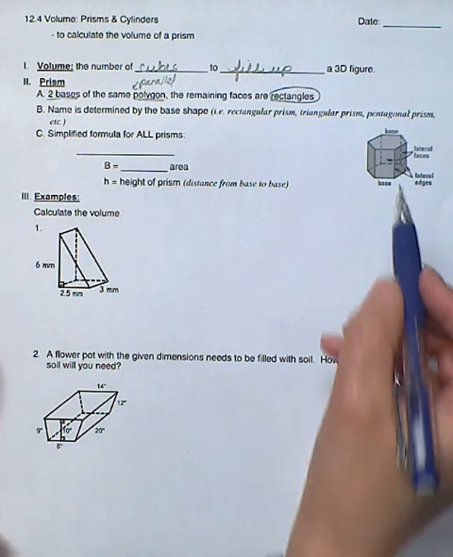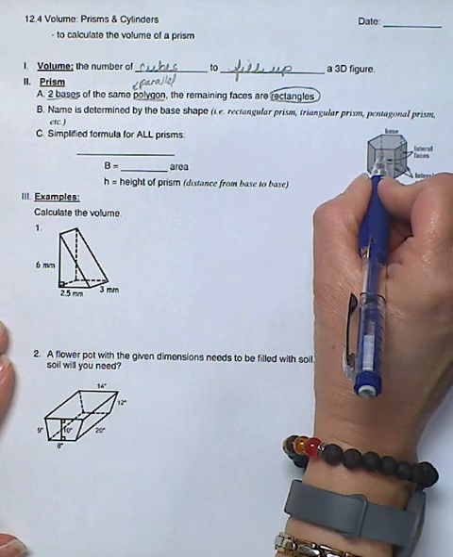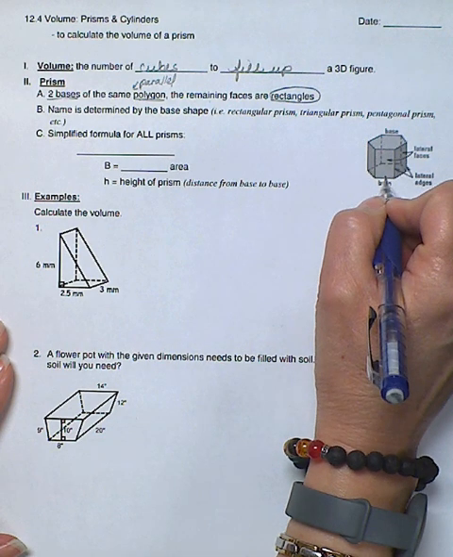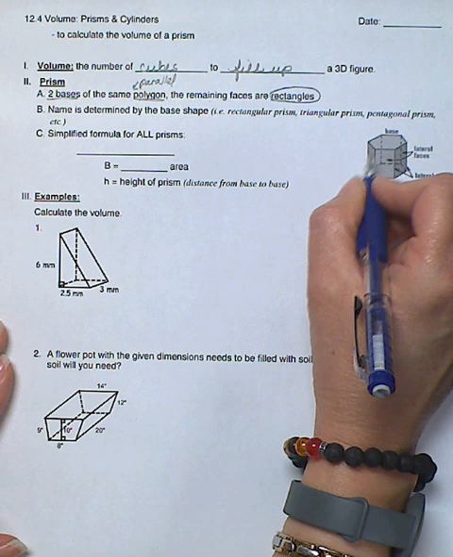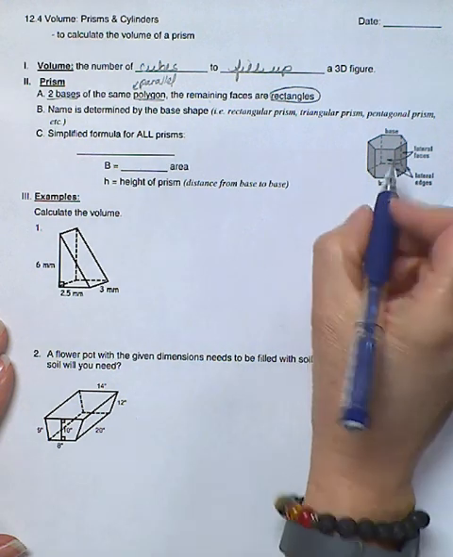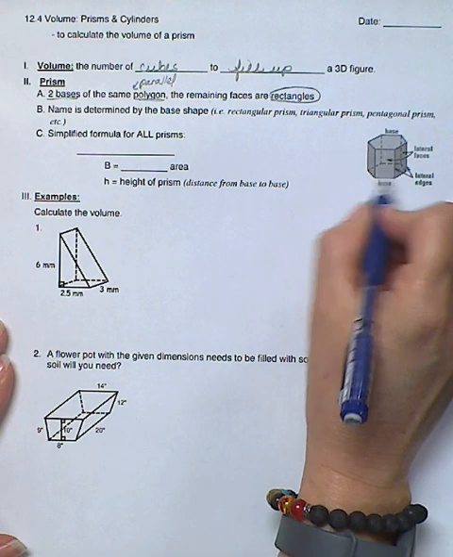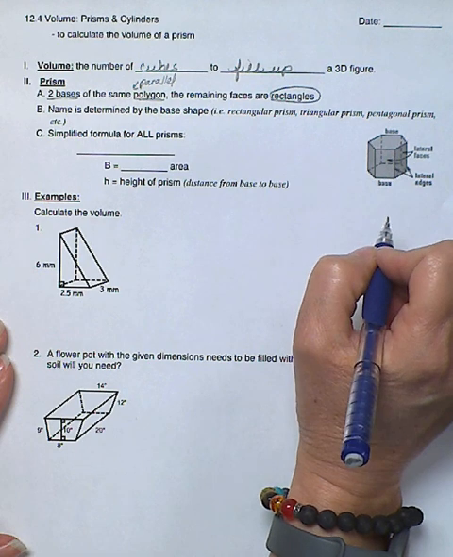In the case of our diagram, we have a hexagon top and a hexagon bottom. So in this case, the base is the top and the bottom. Everything else is a rectangle. So our bases are hexagons, our lateral faces are rectangles. This is a hexagonal prism.